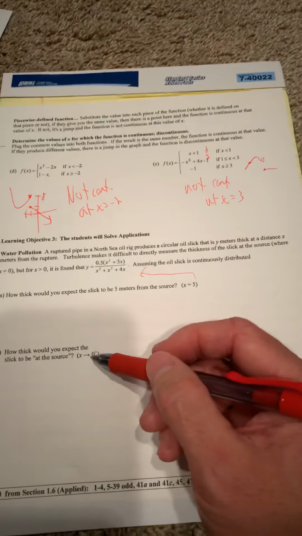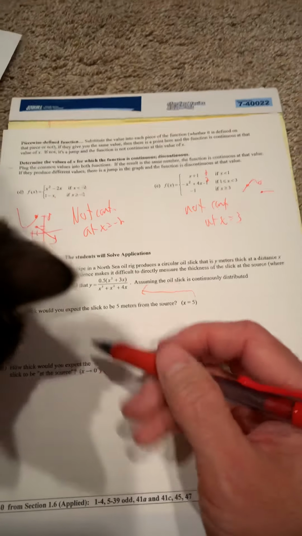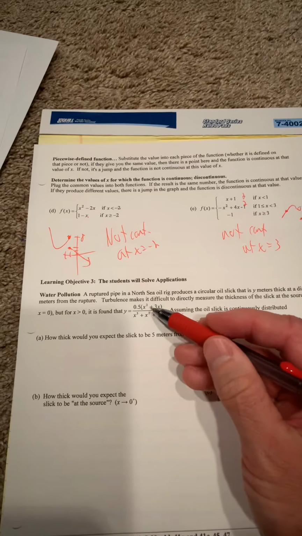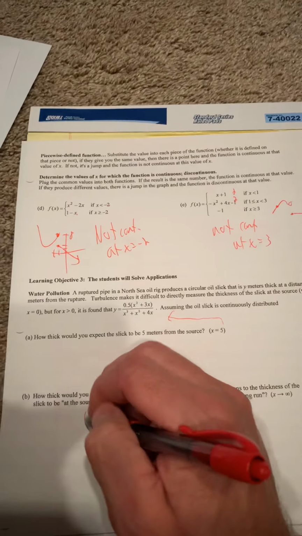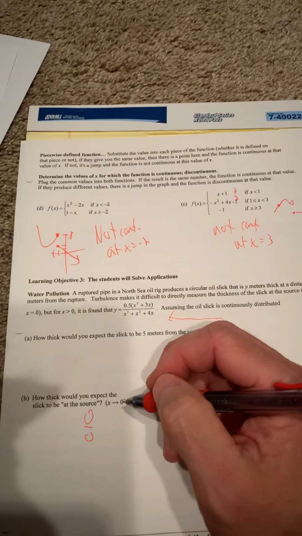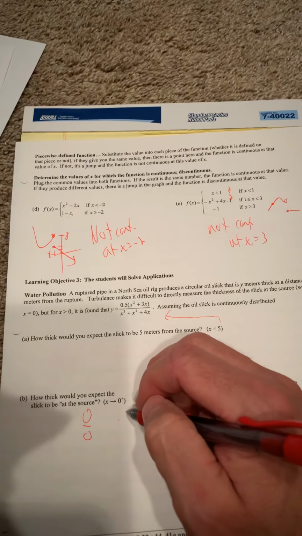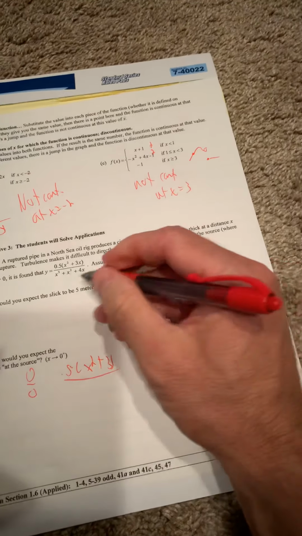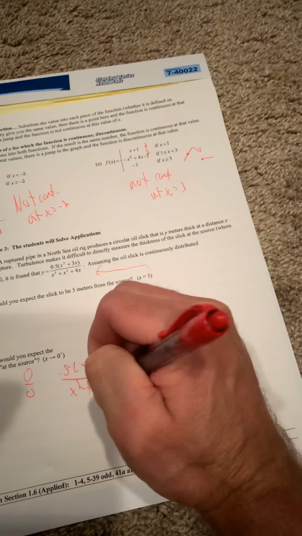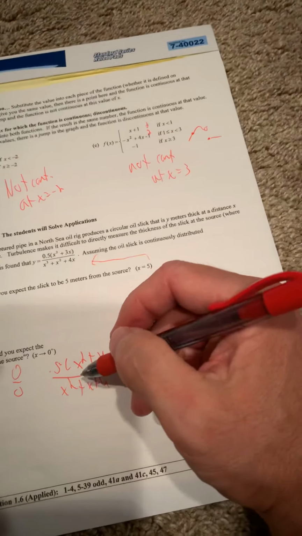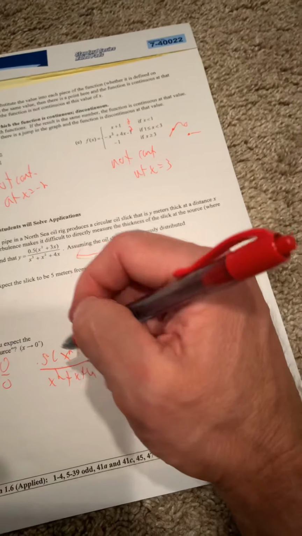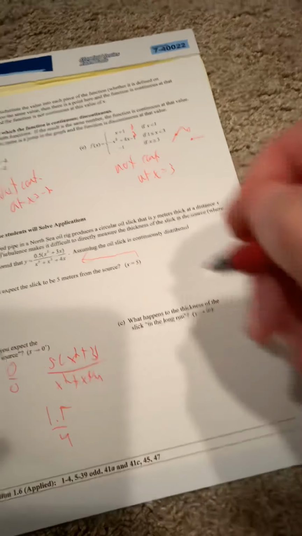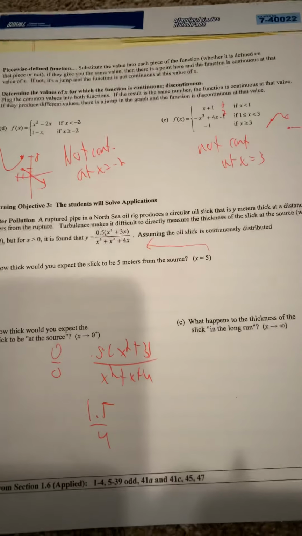Well, the thing is I want to know, where is it going to be at 0? Well, the issue is, sorry, one of the kitties. The issue is if I plug 0 in, I get 0 over 0. Now remember, if you're finding a limit, that means you can take an x out of everything. So if you take an x out of everything, you would get an x squared plus 3 over x squared plus x plus 4. So take an x out of everything up here and now plug 0 in. And you get 1.5 on top and you get a 4 on bottom. And that'll tell you what the thickness is there.